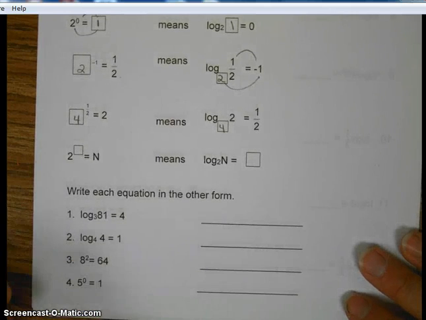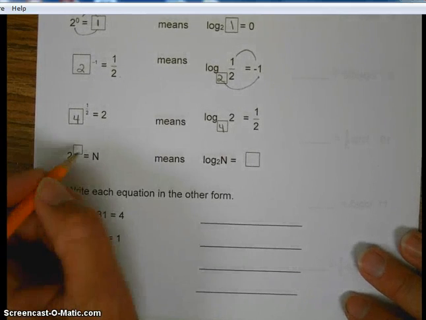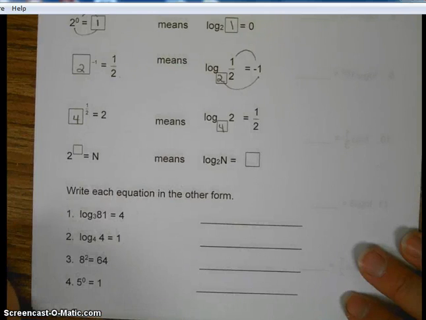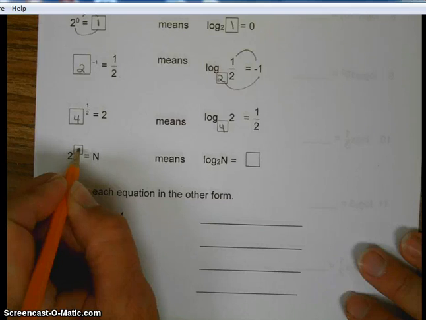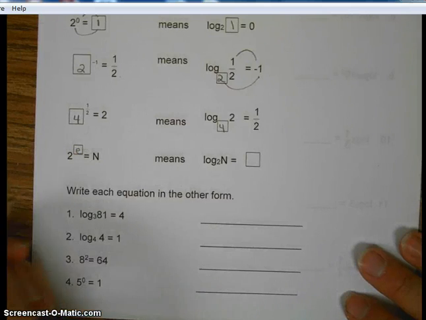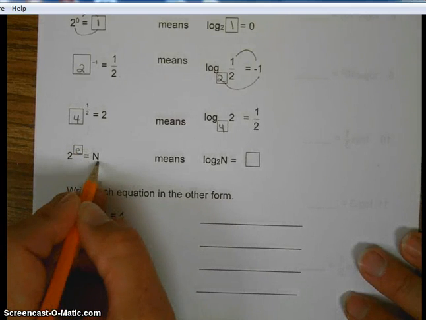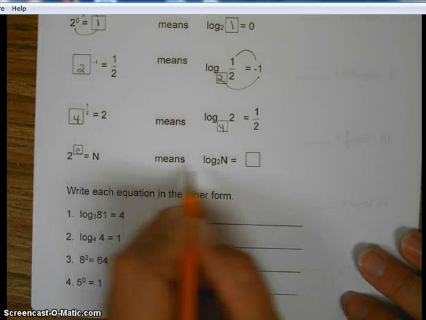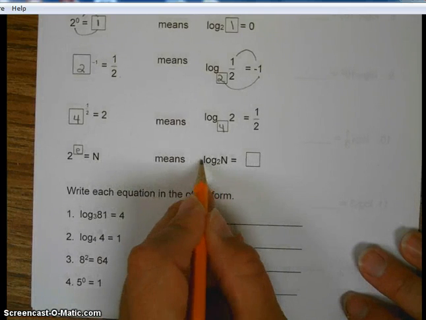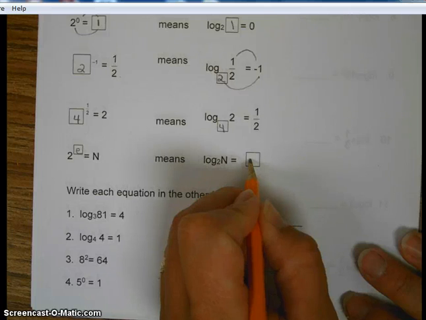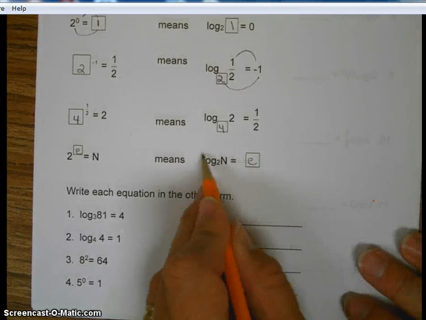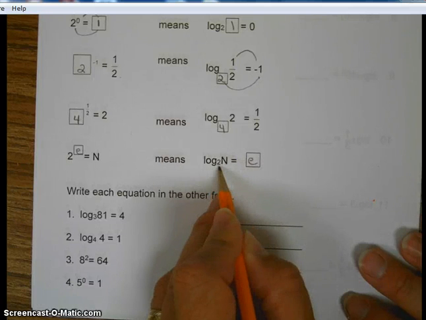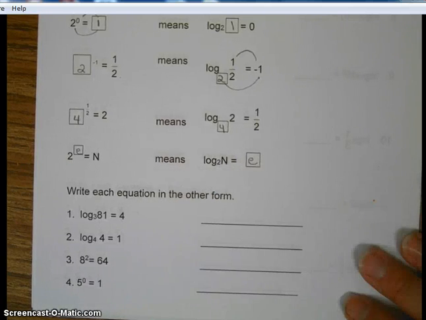Alright, so here we're using letters. So 2 to some exponent is going to be equal to some number. Okay, so log base 2 of n is going to be equal to whatever that exponent is. Remember, a logarithm represents what? An exponent.